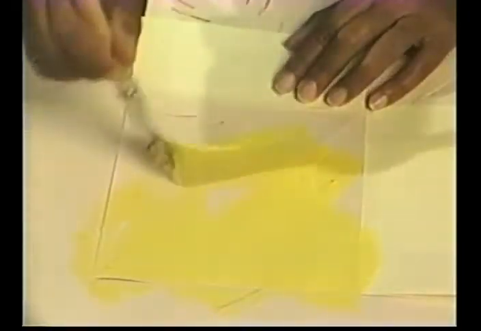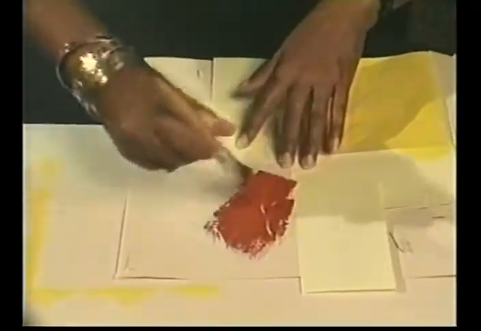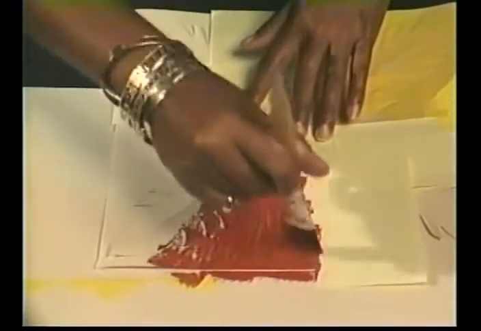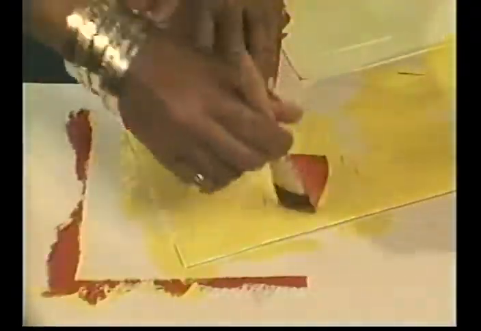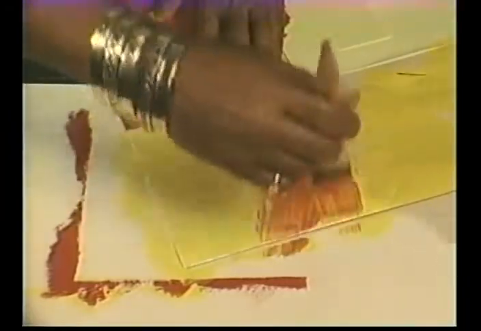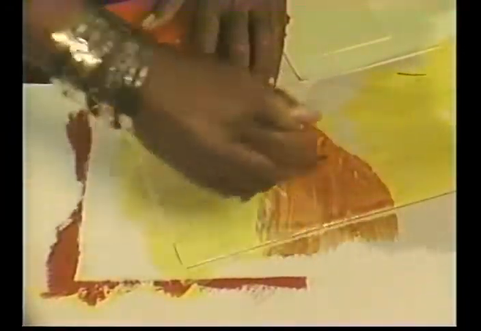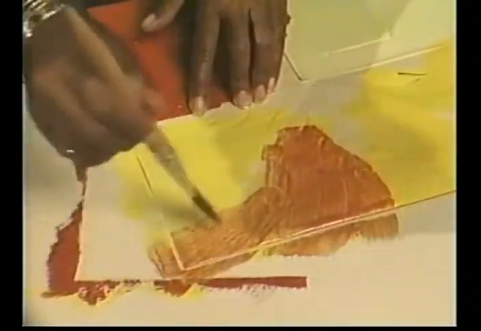I'll explore the use of the two primary colors, yellow and red. What will happen if I mix those two colors for the third square? Using the lighter color first, I'll mix red into it. Discover the color being formed by mixing red and yellow.